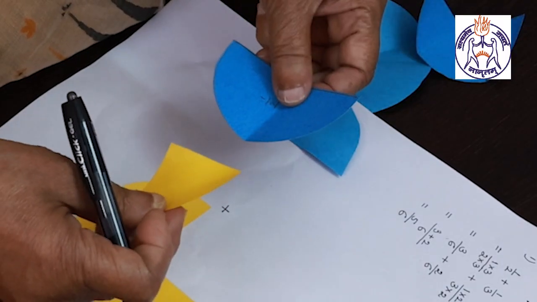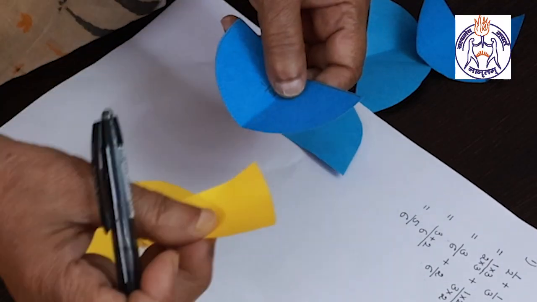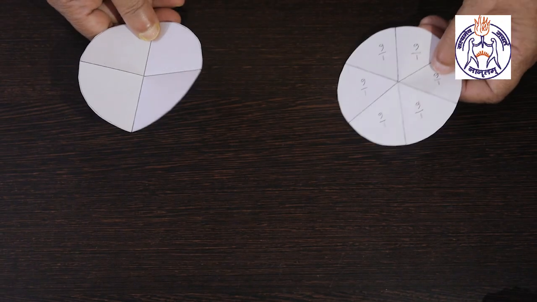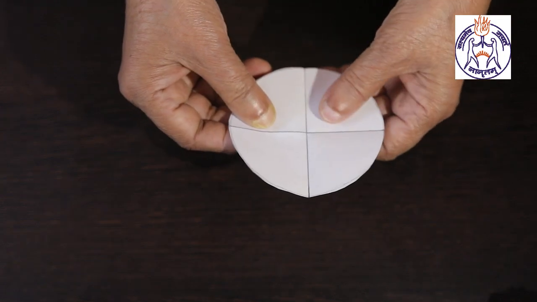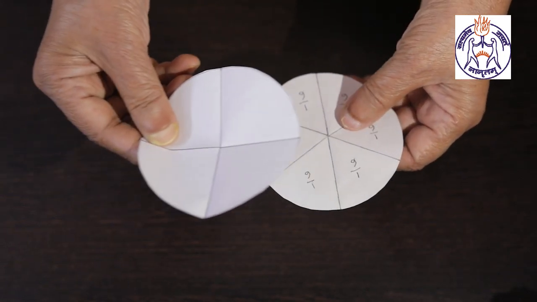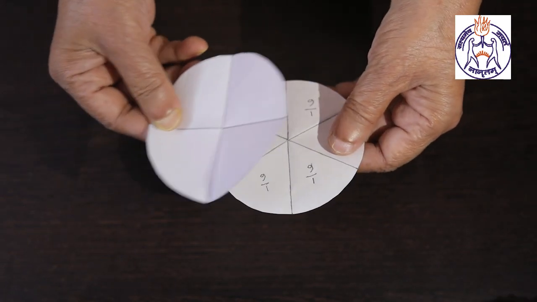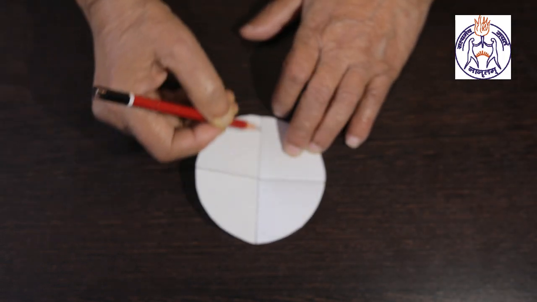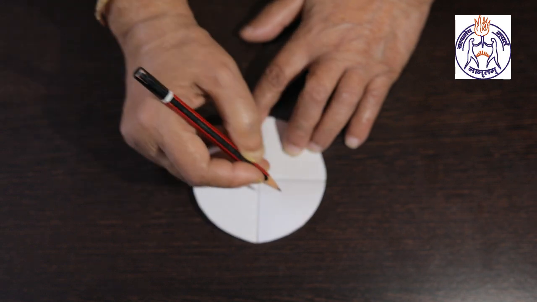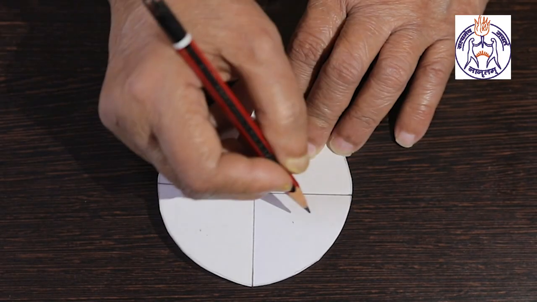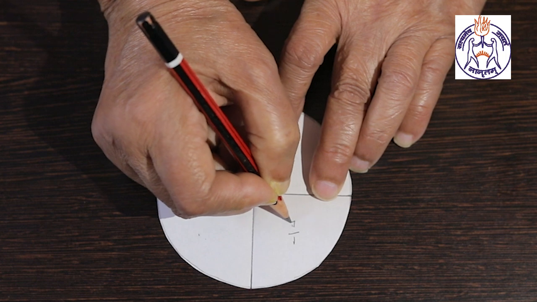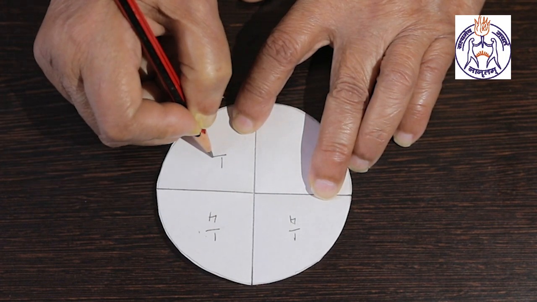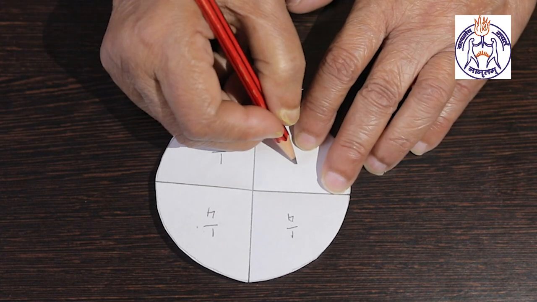We now add this half with 1/4, we are getting 1/4, then 2/4 and 3/4. For this addition, we use another paper cut out of circle on white sheet. It is of the same size as the original circle. So we have divided this circle into 4 equal parts. Each part is 1/4. This is 1/4, 1/4, another 1/4 and another.